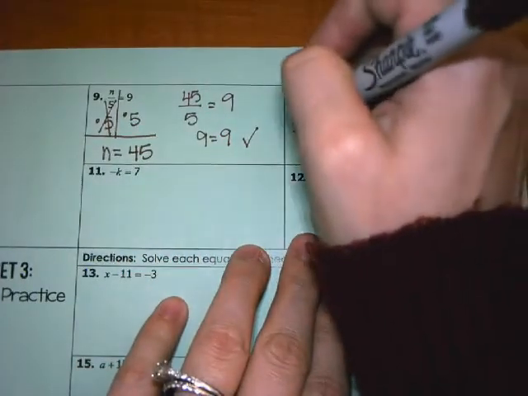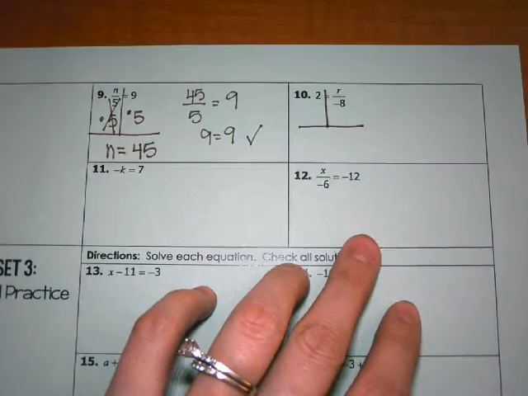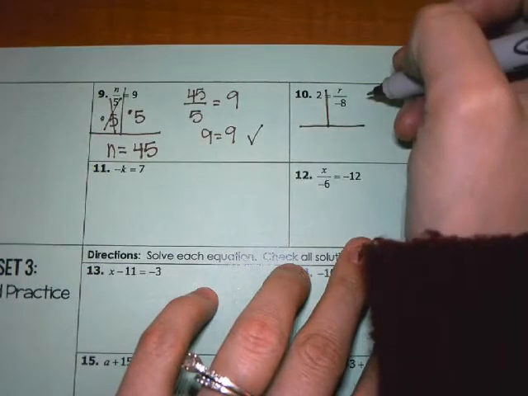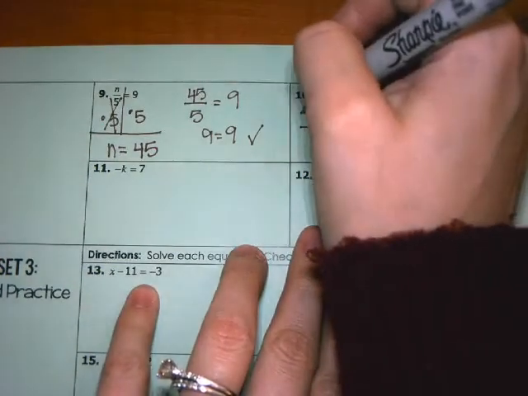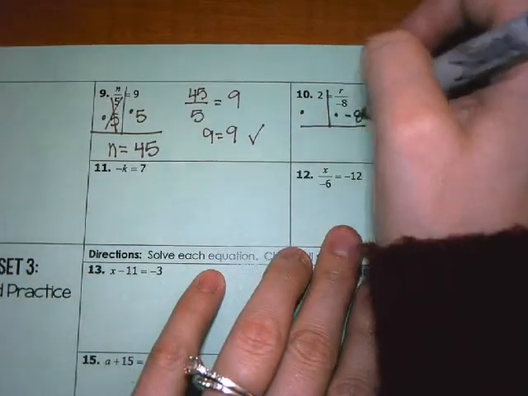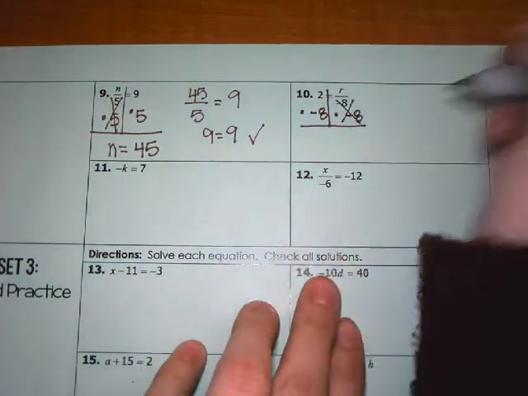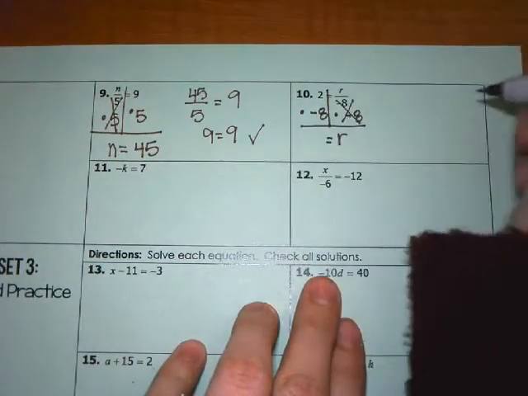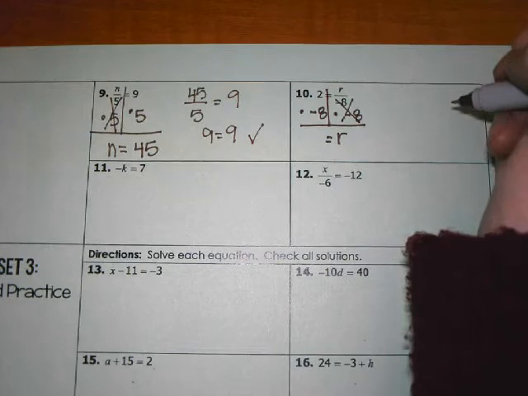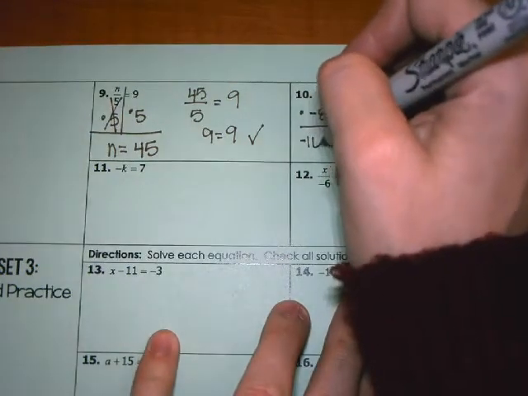Okay, let's do the same thing on number 10. Draw that line, your upside down T. What operation do we see being done? Which means I need to multiply. And what am I multiplying by on this problem? My negative 8s will cancel out. I'm left with R equals 2 times negative 8, which is 16.